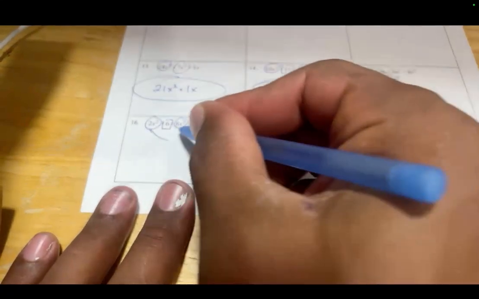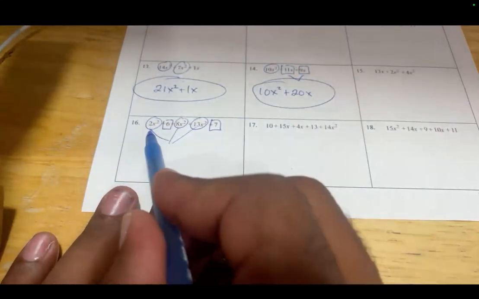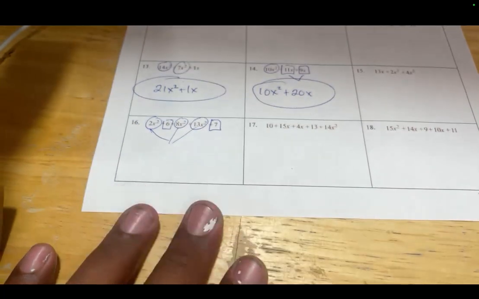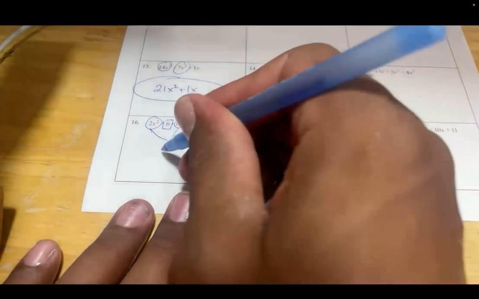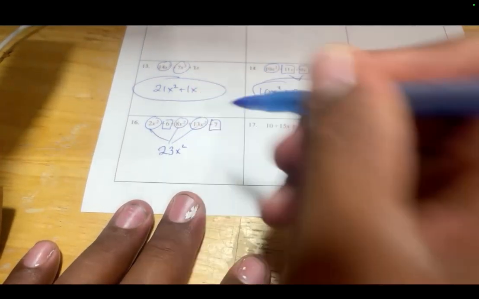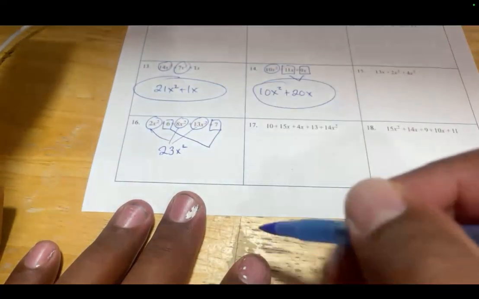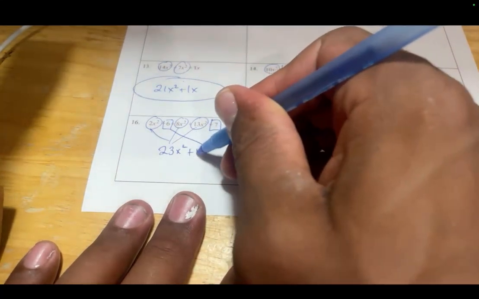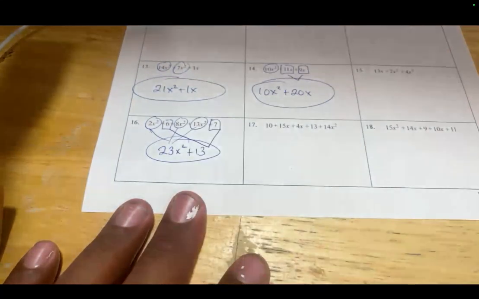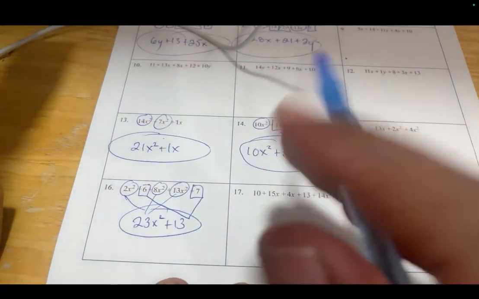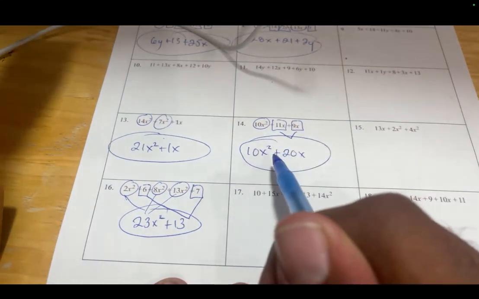First we're going to add those 3 together. 2 plus 8, 10, plus 13, that's 23x squared. Don't forget to put the 2. Then we're going to add the 6 and the 7. That's 13. And there's my final answer. So remember, you're only adding the numbers that have the same letter, same number, same exponent.